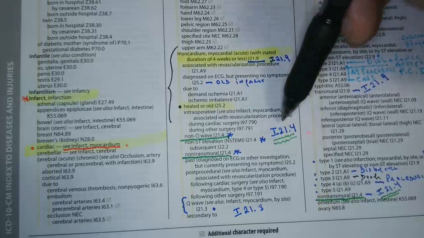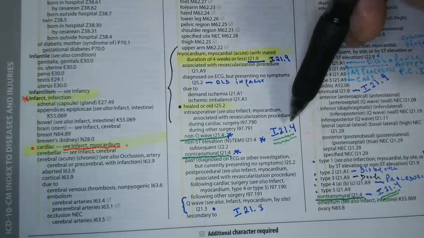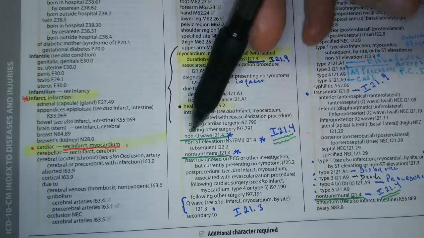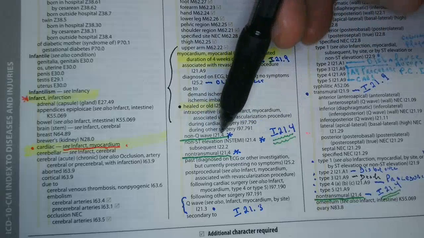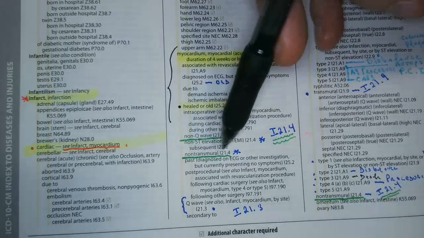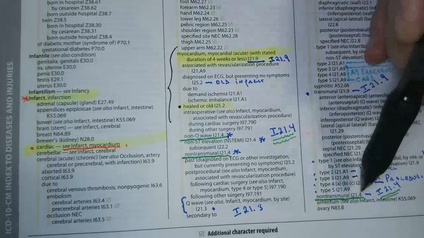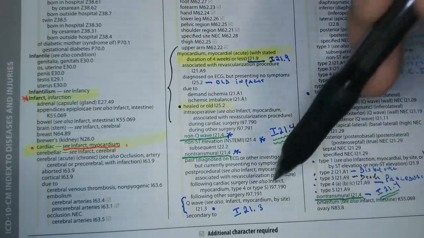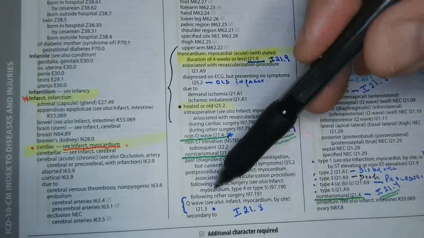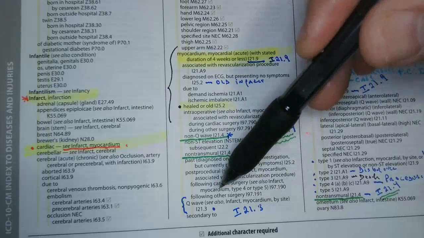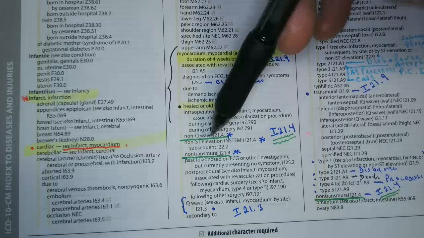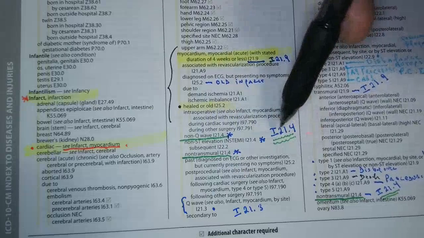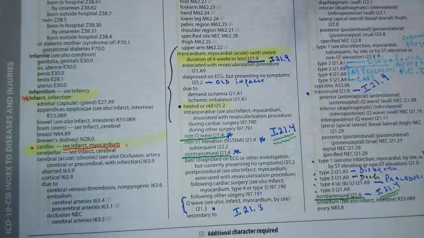Now, what else do we have? I21.4. Just pay attention to this detail. Here we have I21.4 marked in green: non-Q wave, I21.4, non-transmural, I21.4, again non-transmural here, I21.4. Now, we have the I21.3, Q wave. So you see the difference. This is non-transmural, non-Q wave. This is Q wave. I21.4 versus I21.3.